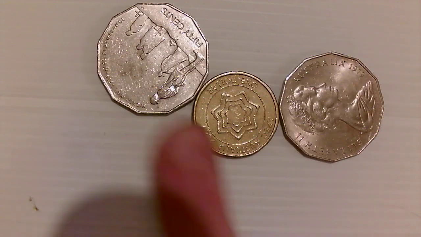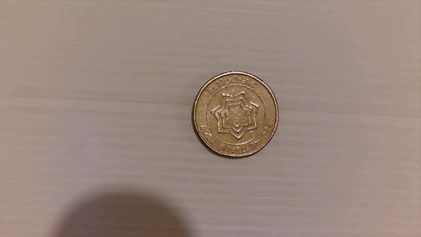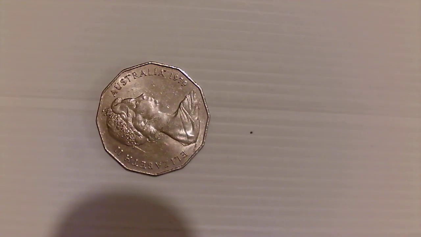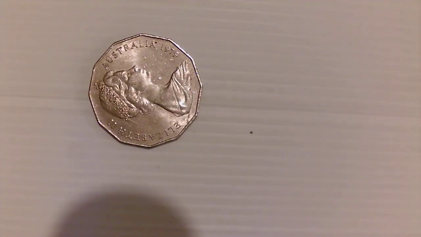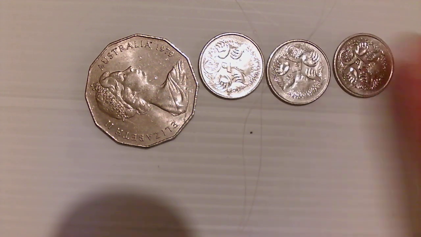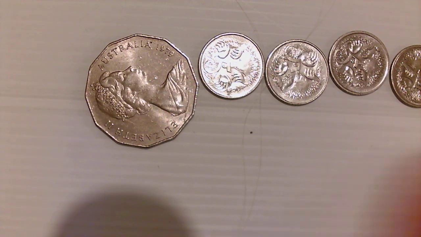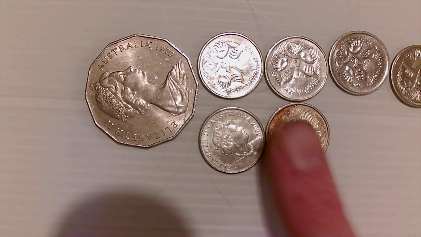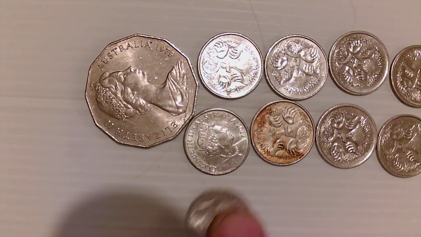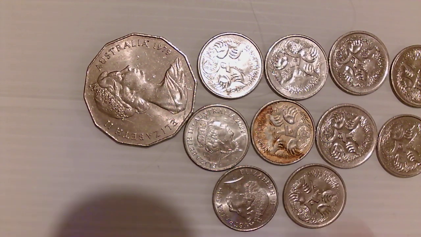How else could we make $1? We could make $1 with a 50 cents and then go up by 5. So we've got 50, 55, 60, 65, 70, 75, 80, 85, 90, 95, 100, or $1.